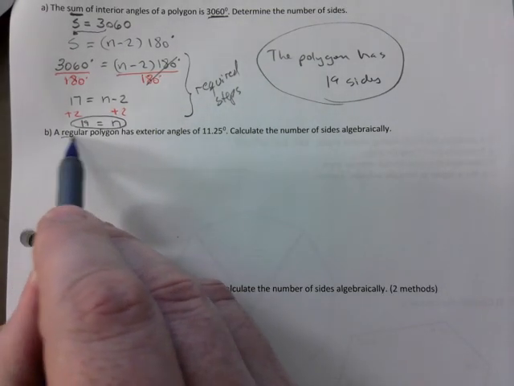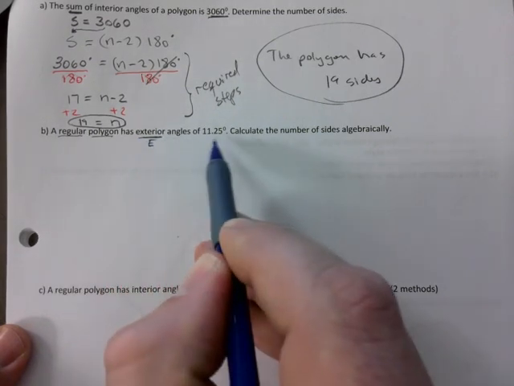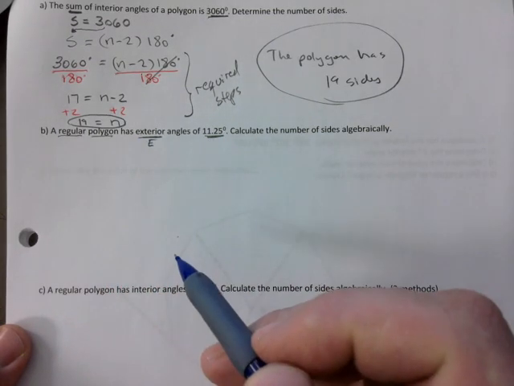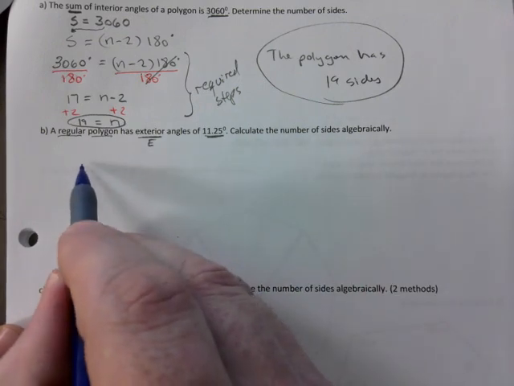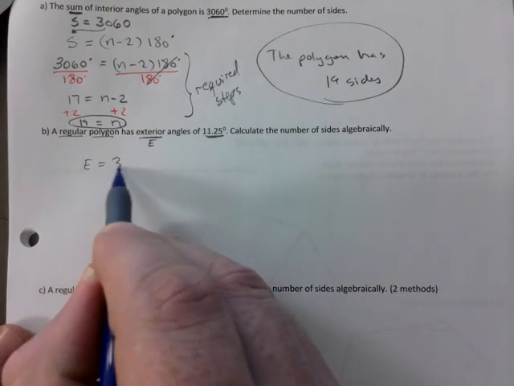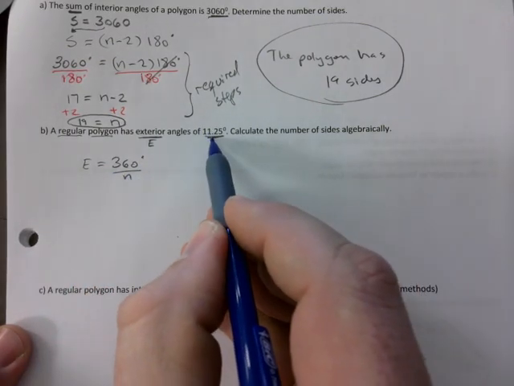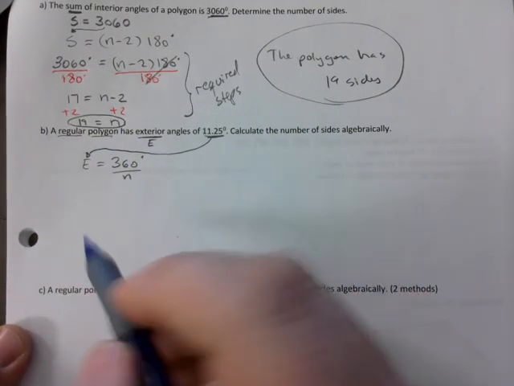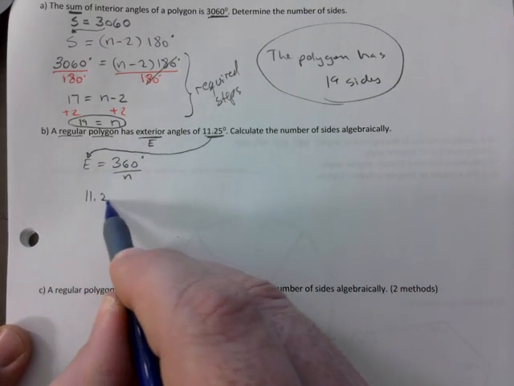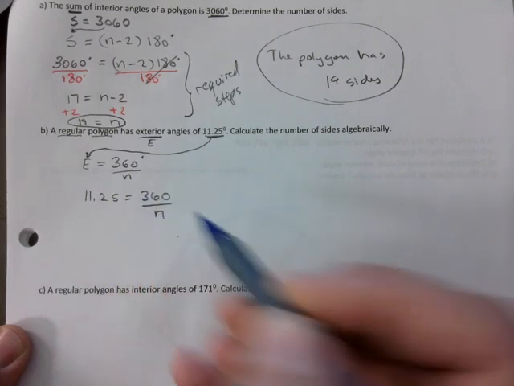A regular polygon has exterior angles, that's E, of 11.25. Calculate the number of sides algebraically. So I will say, well, this is the formula. I know the 11.25 goes in there, so it'll be 11.25 is equal to 360 over n.